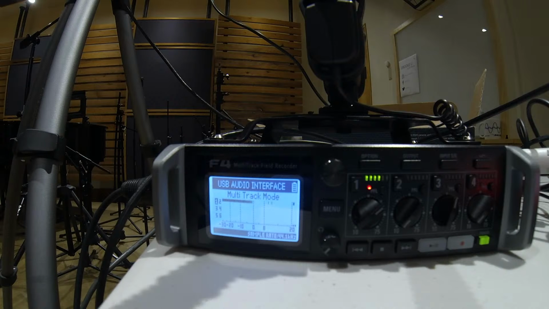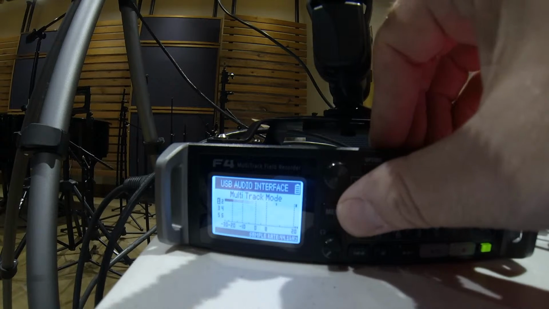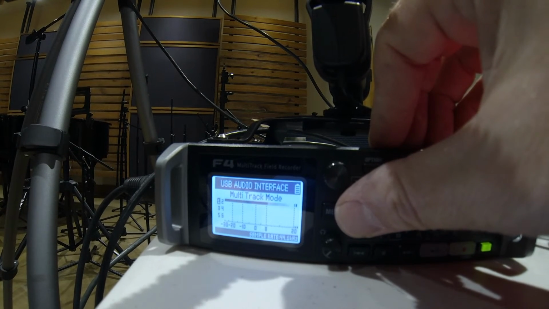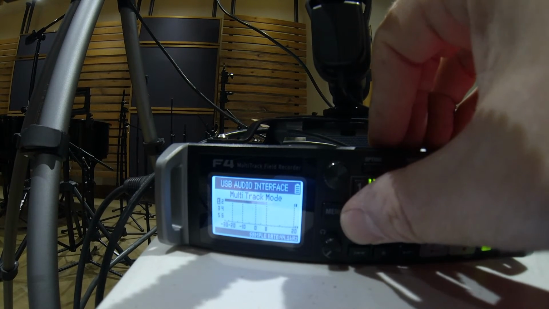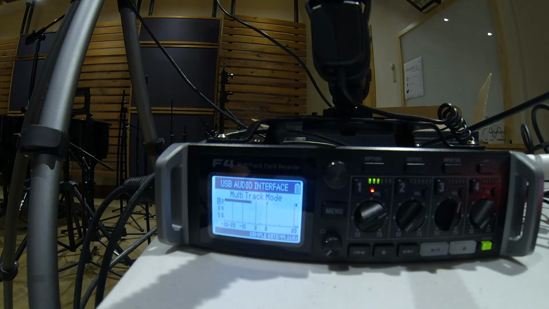You obviously don't want anything to distort, so this is a safe place to put it. Sometimes people try to push it, sorry about the camera, and they'll record like that. And it's like, my average looks good, yeah, but you're blowing your peaks out. So I'm going to back off a little bit, and that's what it looks like on my interface.